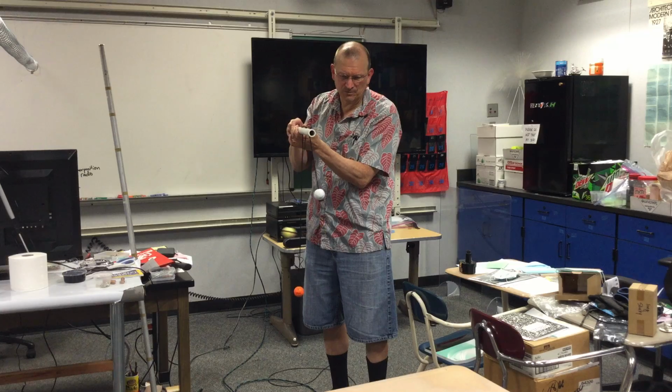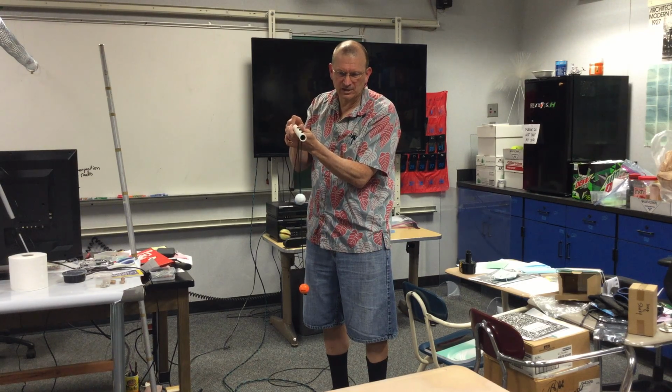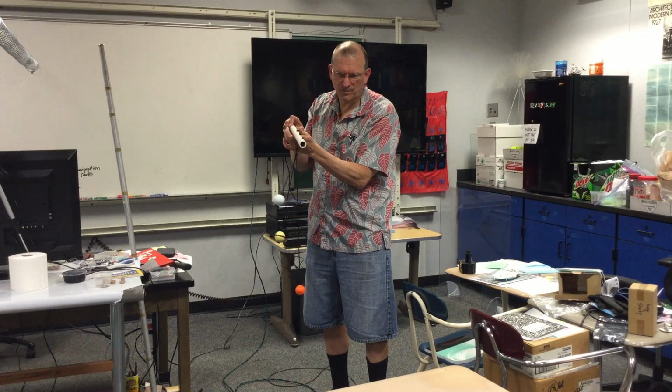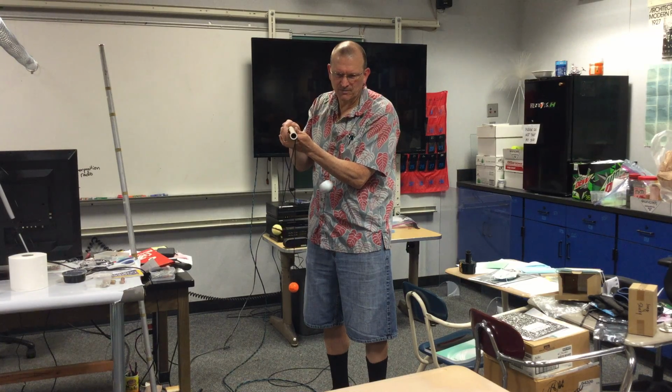Now, if I target the shorter one, I just need to move this back and forth at a slightly quicker rate until I find the rate that matches that short one, and you see that the yellow one died out, and the white one is going to town here now.